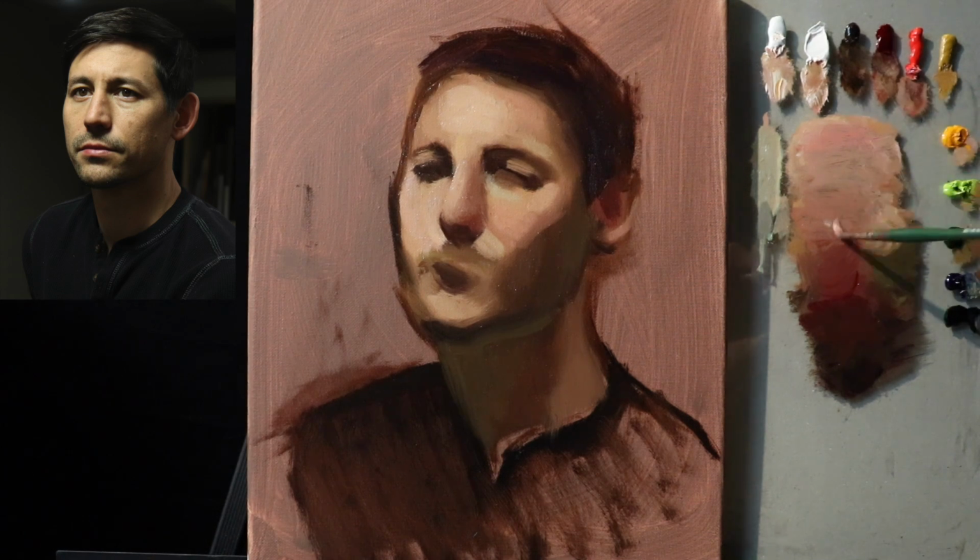Make it a little bit warmer, so more cadmium red medium.